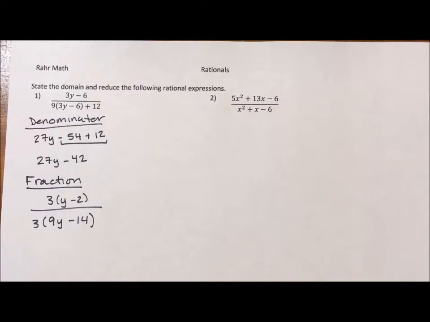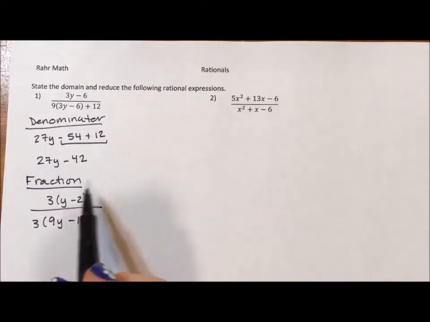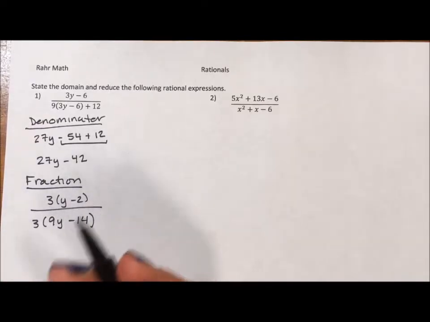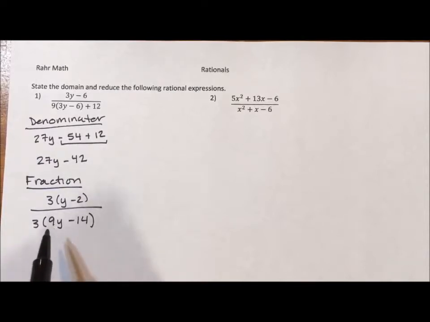I don't reduce before I do the domain. The reason is if there was a y minus 2 in the denominator, that has to be represented in the domain. If you can cancel out a 0 from the denominator, that becomes a hole in your graph, and if you can't, that becomes an asymptote. So to find my domain, I say 9y minus 14 cannot equal 0, which means 9y cannot equal 14, or my domain is y cannot equal 14 over 9.